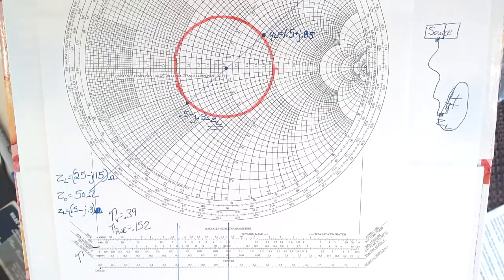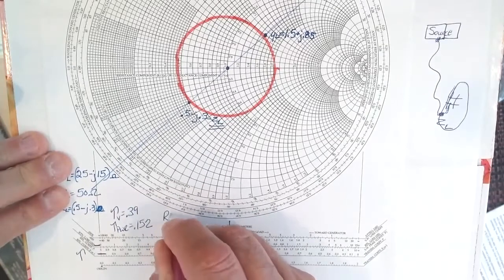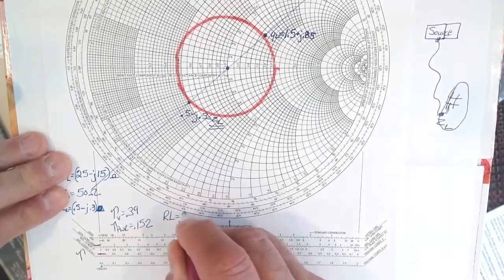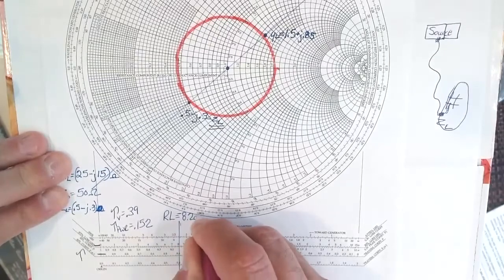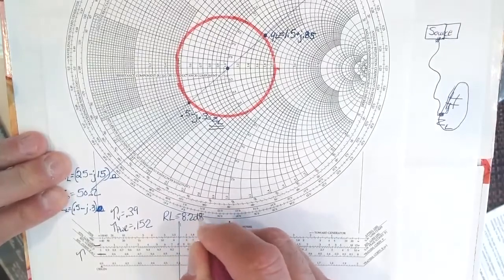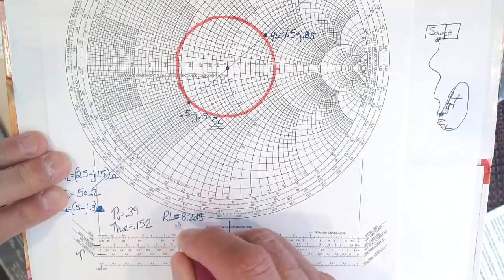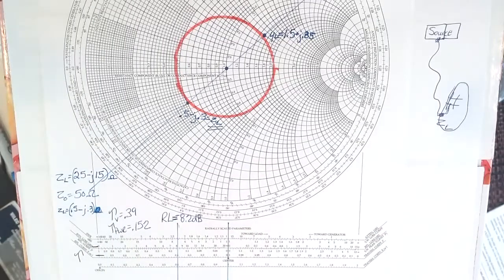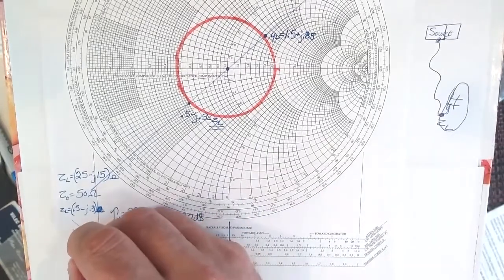And I am reading off here, it is 8.2. So my return loss equals 8.2, or minus 8.2 decibels, let's say. That's what I'm losing due to the reflection coefficient at the load.